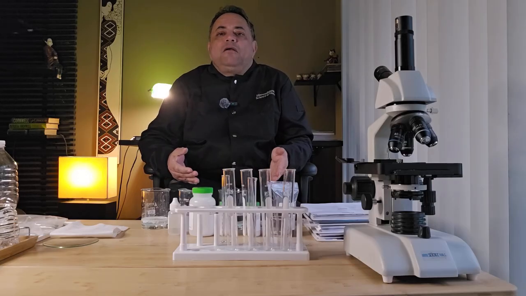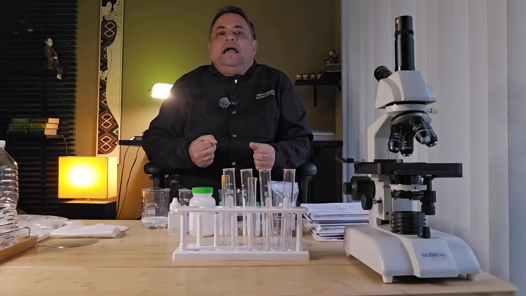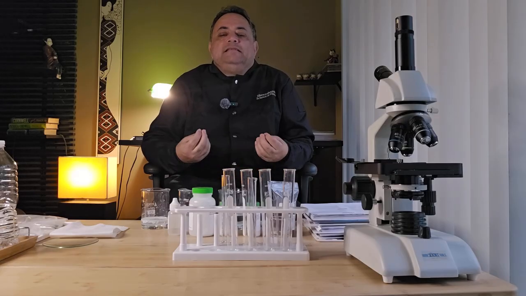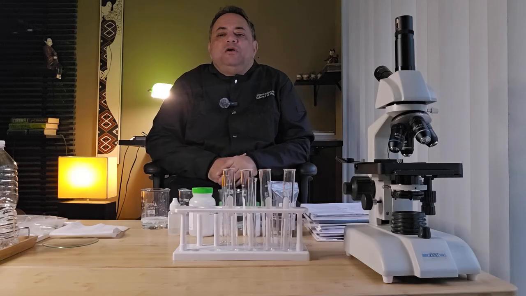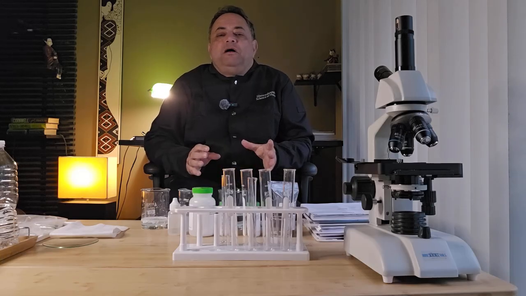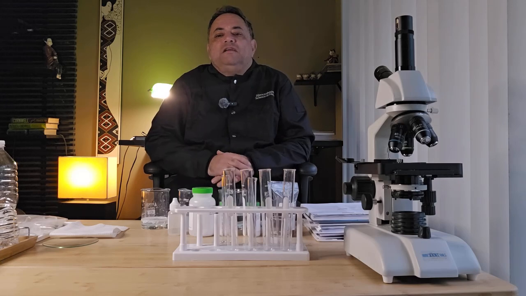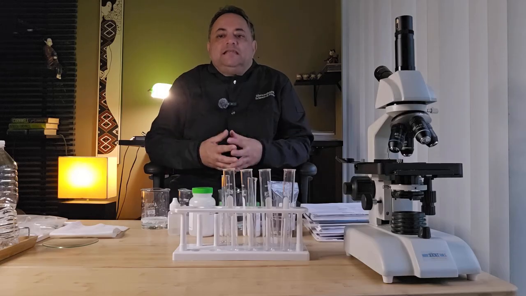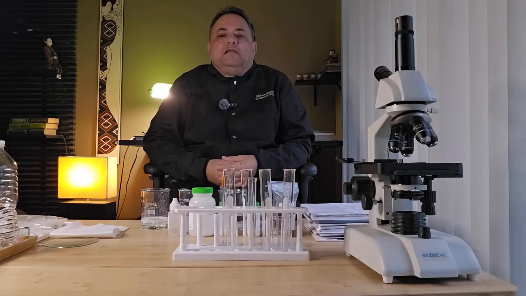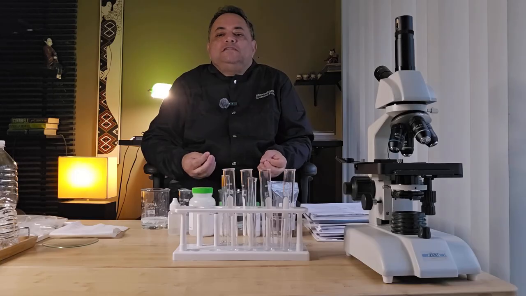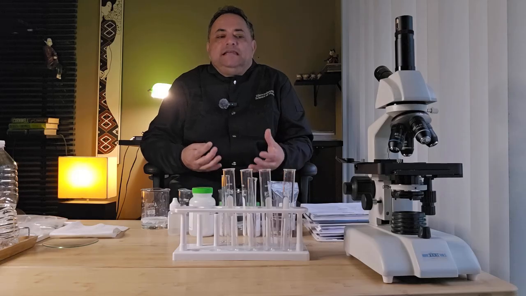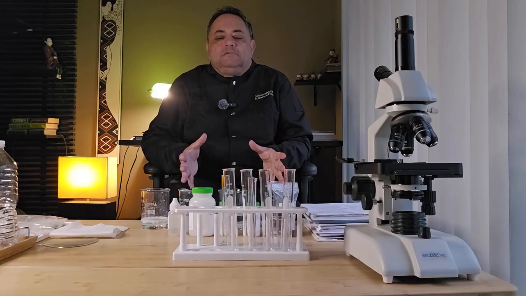And the example we're going to use is iron 3 oxide. We're going to make iron 3 oxide sol. This is a colloidal dispersion in which very fine particles of iron 3 oxide are dispersed in a liquid. It's a type of sol, which is a colloid with solid particles dispersed in a liquid medium.